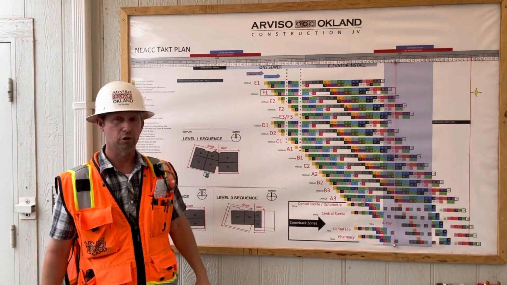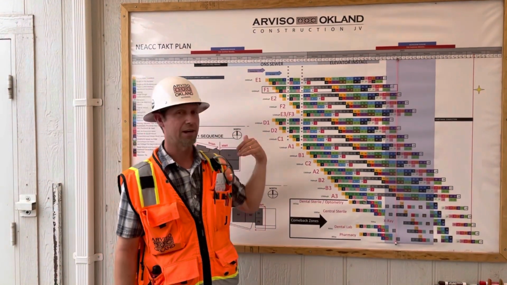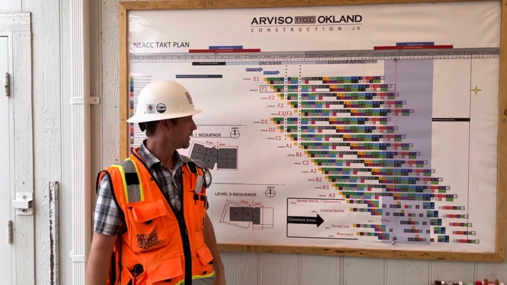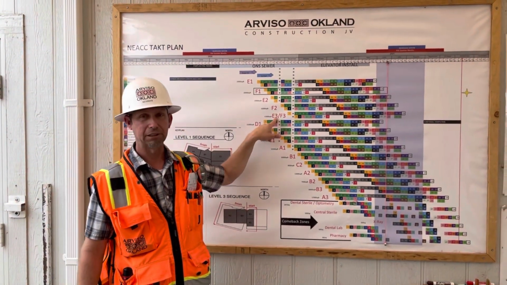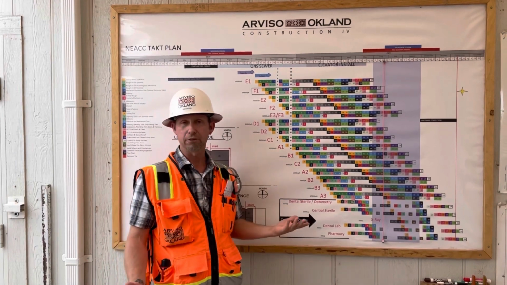We added that to our Takt plan because it explains the size of that area when you're in the space. And sometimes when we combine areas, you can combine areas because that total square footage is equal to another area.